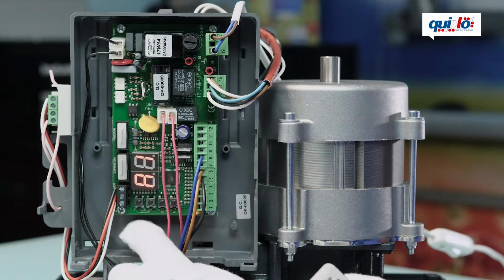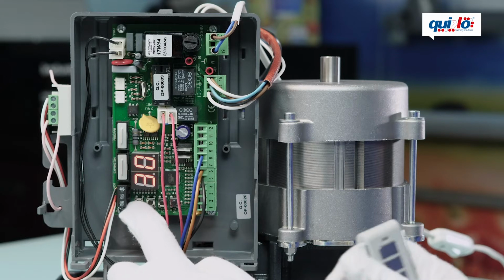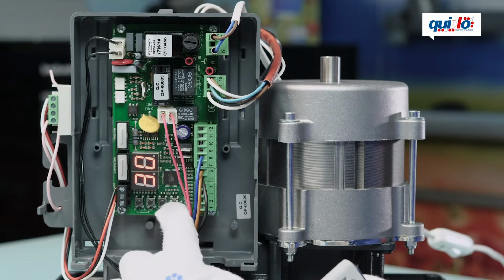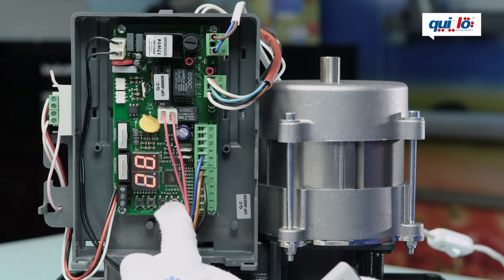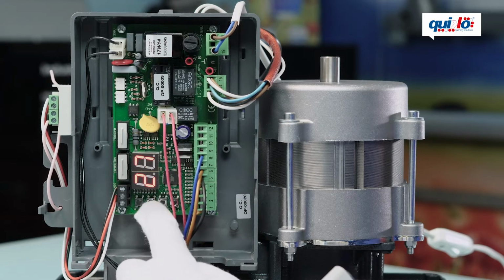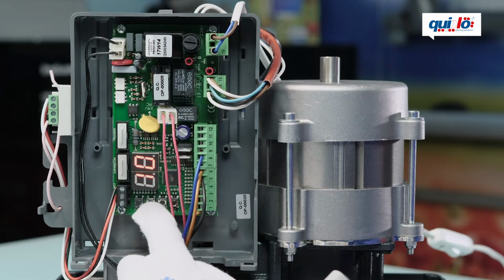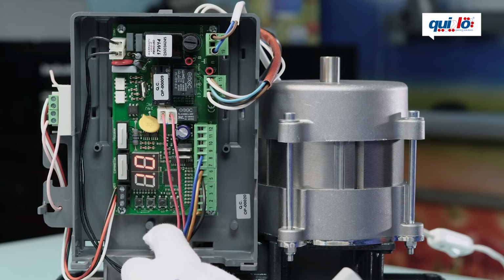Let's assume that your gate takes 30 seconds to open, okay? Because this control board has a slowdown function, we recommend to set A1, which is a standard working time, at, for example, 27 seconds, and A2, which is a slowdown working time, at 10 seconds.